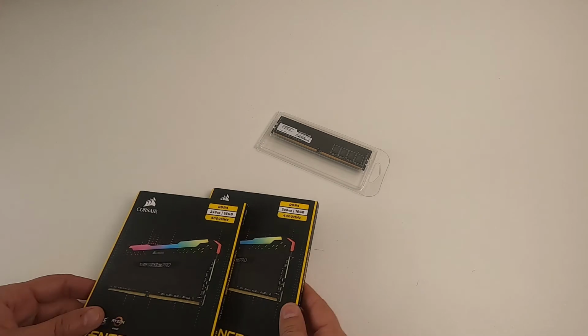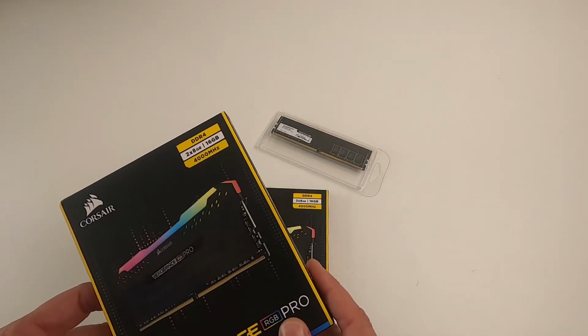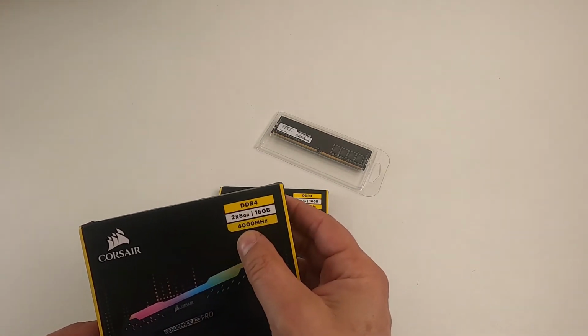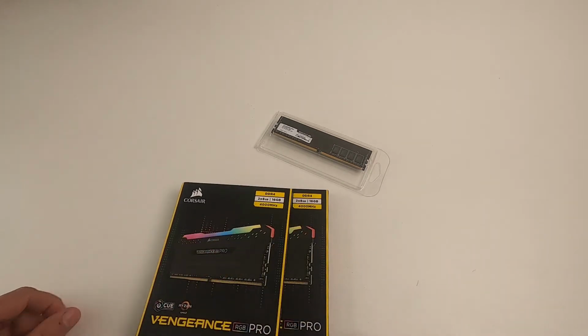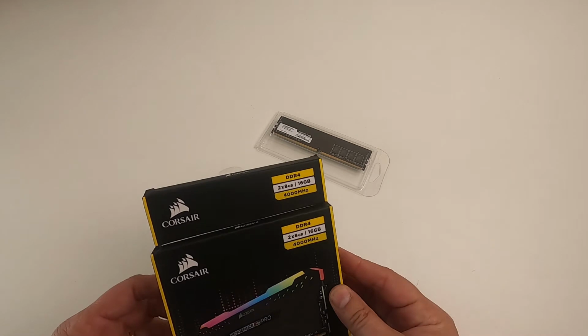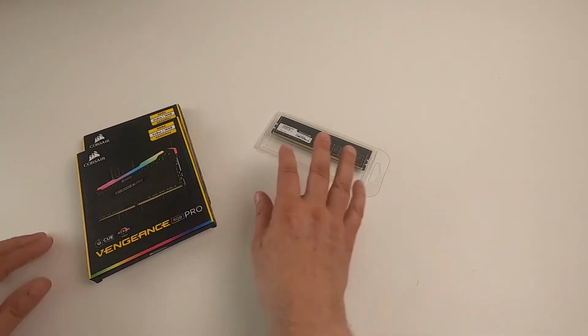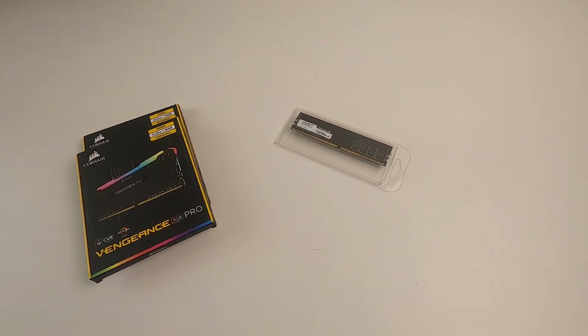Or you can get something like this, which is Vengeance RGB Pro. This is DDR4 4000 megahertz. It's 2 kits to make 32 gig using all 4 slots. And of course they do some Dominator ones. There's loads of other companies that make the RAM.